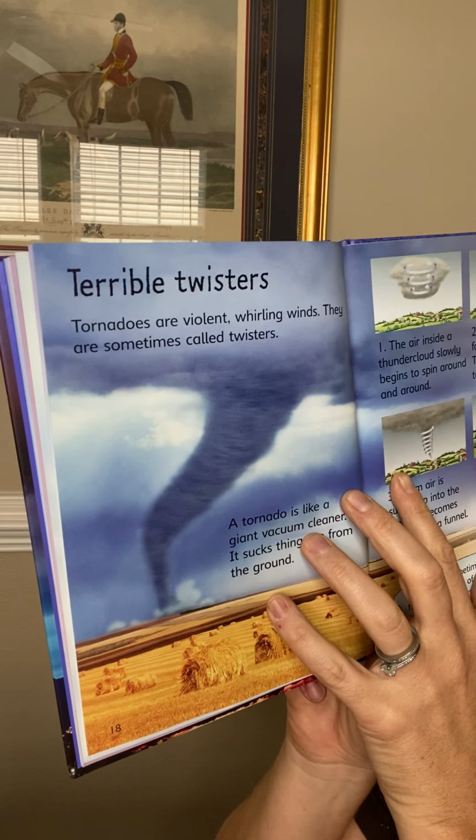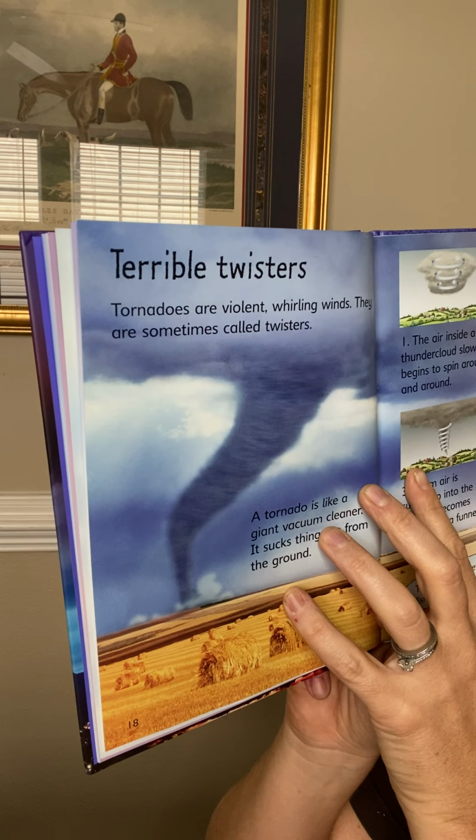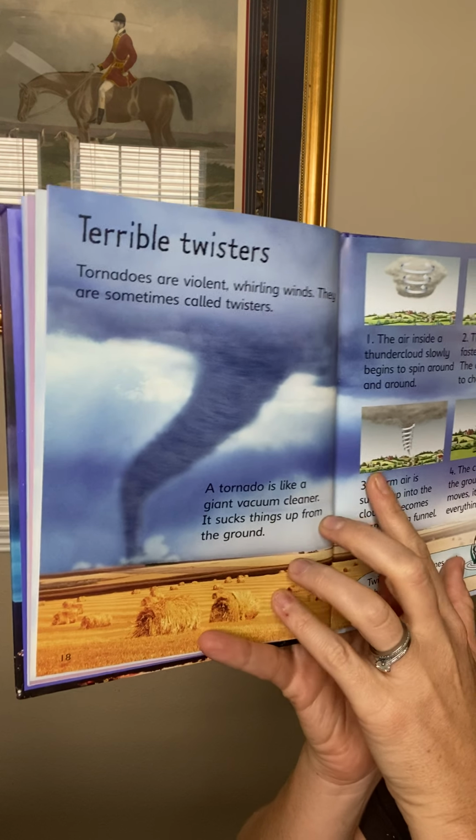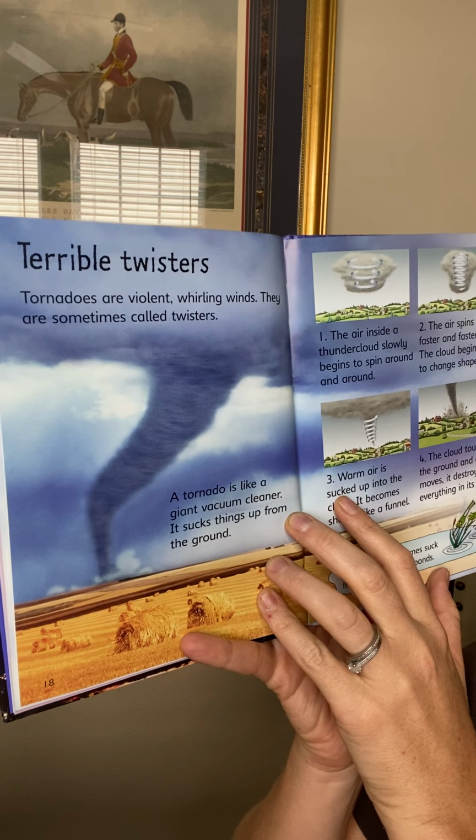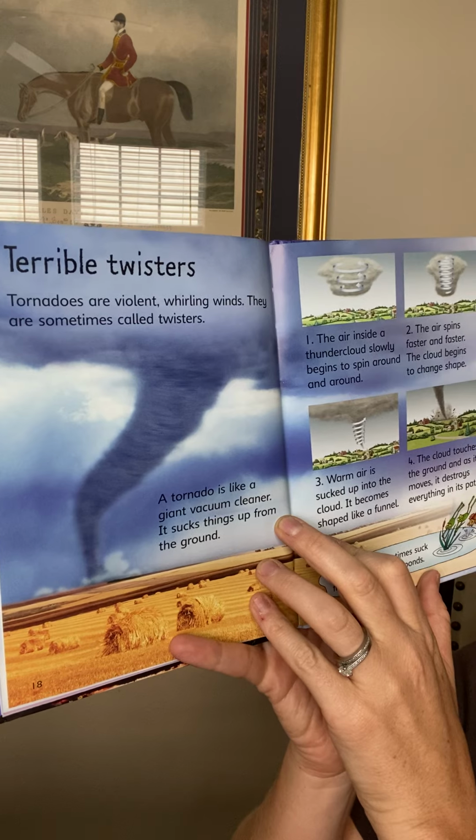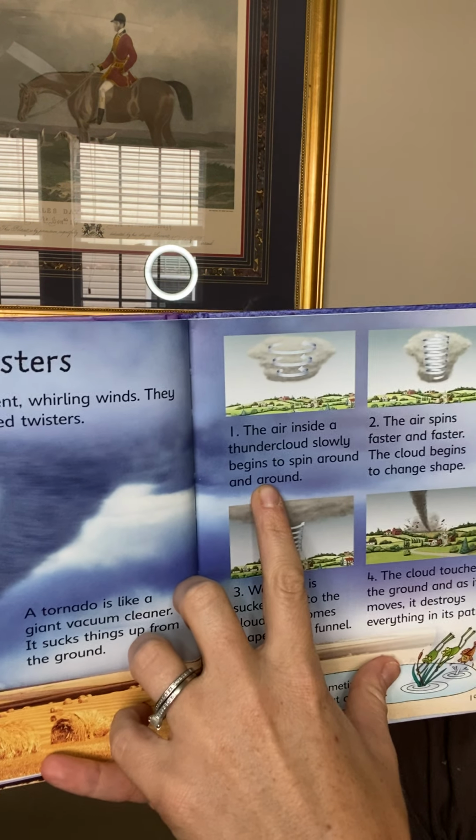Terrible twisters. Tornadoes are violent, whirling winds. They are sometimes called twisters. A tornado is like a giant vacuum cleaner. It sucks things up from the ground. So here are the different stages.